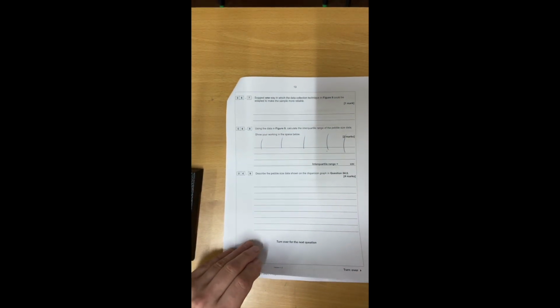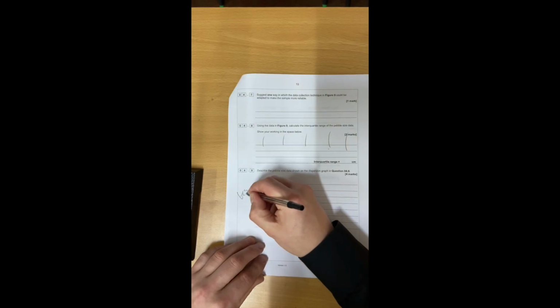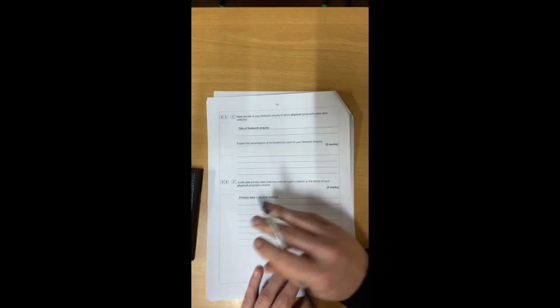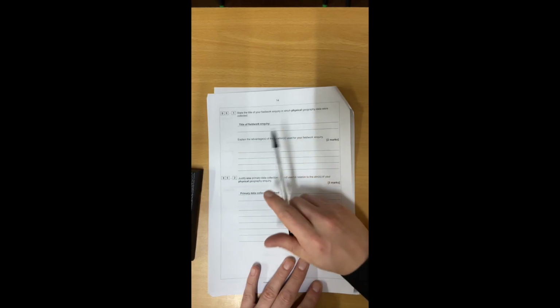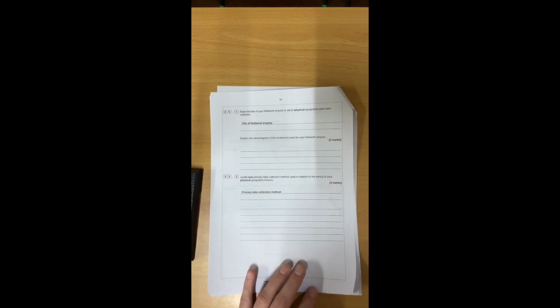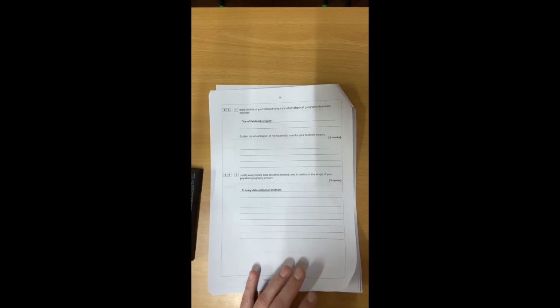Describe the pebble size, GCSE A. And this is where you get to your own field work. Now, your teacher will have drummed this into your head. Basically, you need to know everything about that field work. In this exam, they're asking why you used the location. So we went to Cardigan Mill Valley. It was easily accessible by coach. It got maintained footpath, so it was safe. And it had got the physical features that we wanted to measure, which is the river.